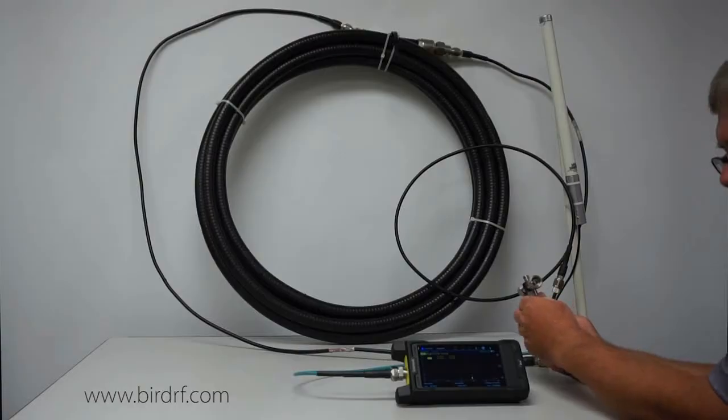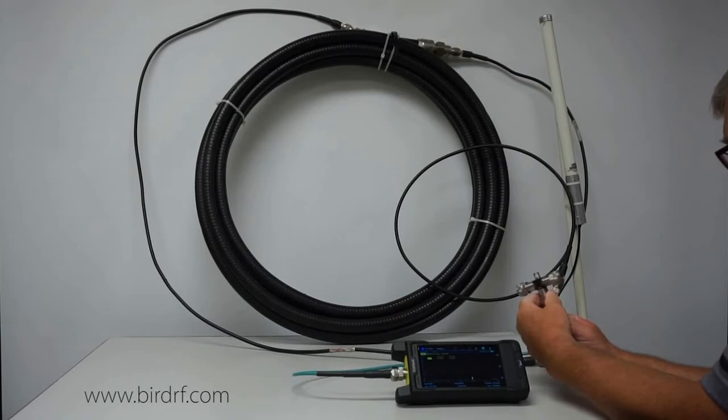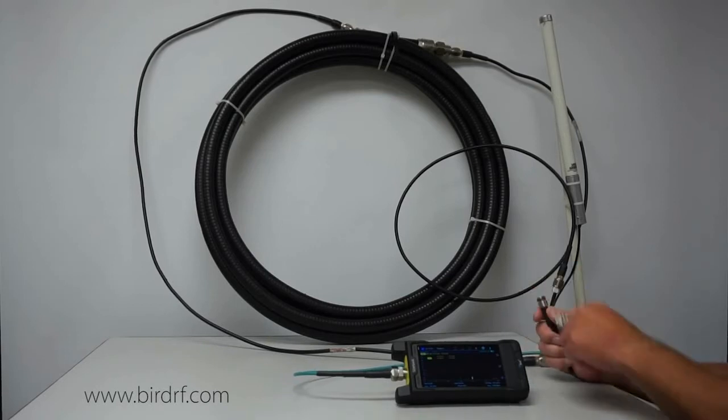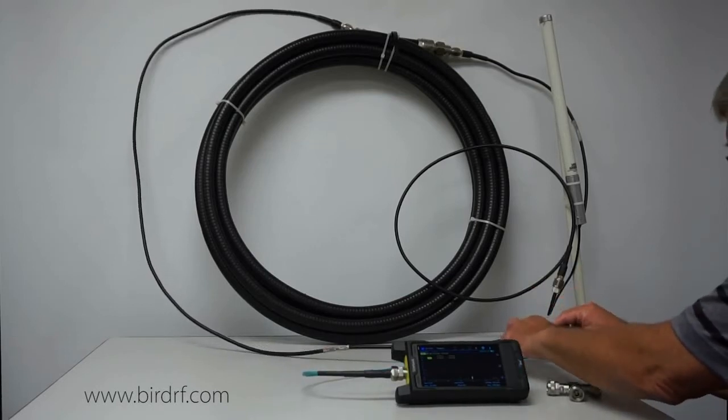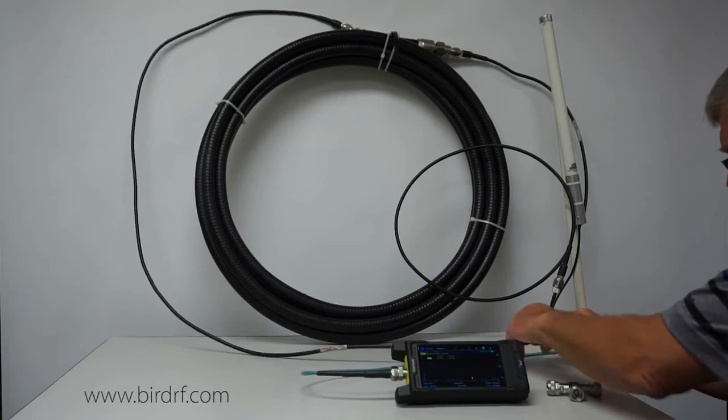Now I know I have a good calibration. And now I'm going to connect up into my antenna system.